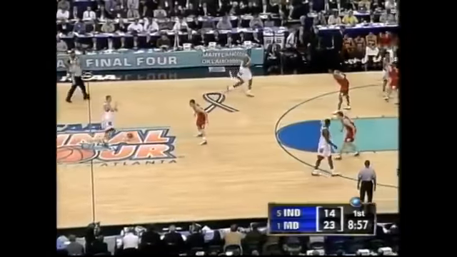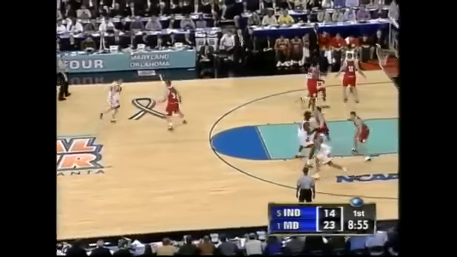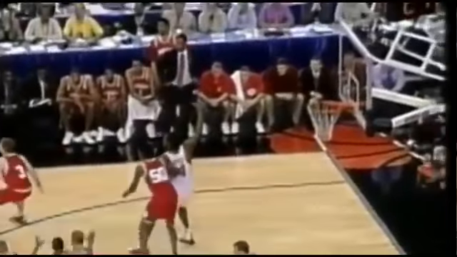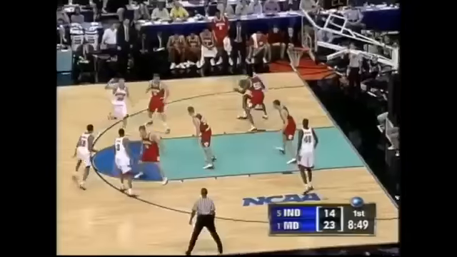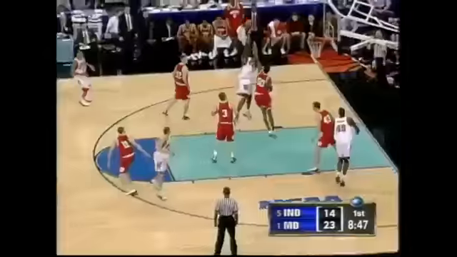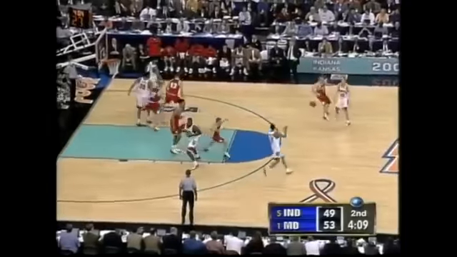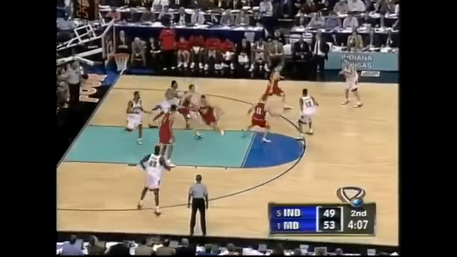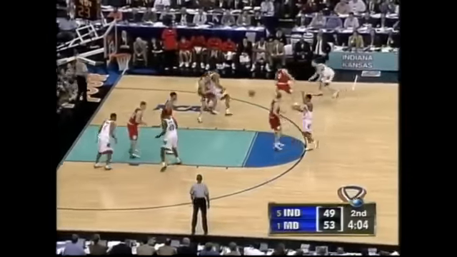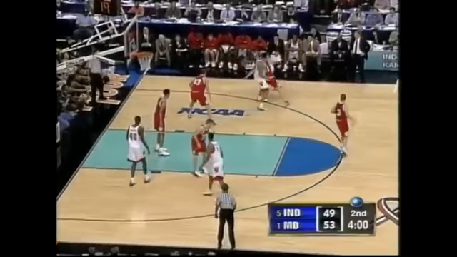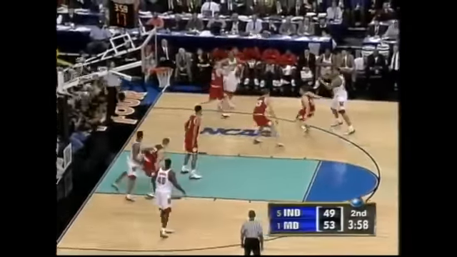Now let's get back to how Maryland doesn't use a down screen. Here the big man will set a cross screen, and then instead of receiving a down screen, he simply sets up for a post up, and he gets a decent look. Again, the post player will set a cross screen and then set up for a post up, and the two high guards can pass it between each other to get a good passing angle, and here this all leads to an open shot.